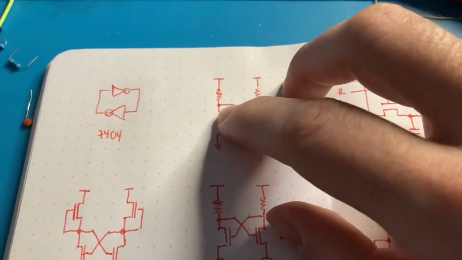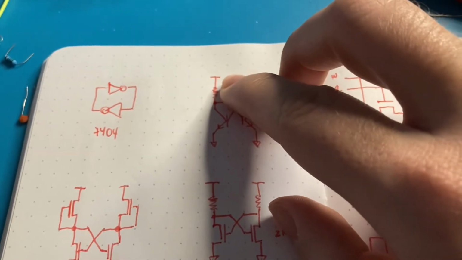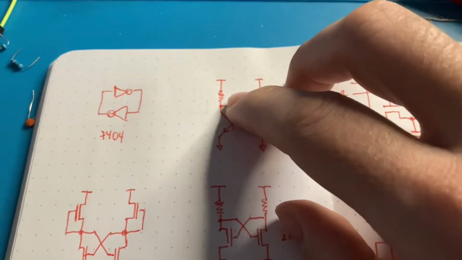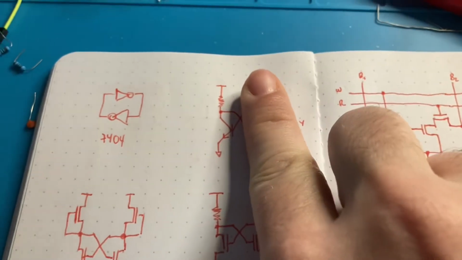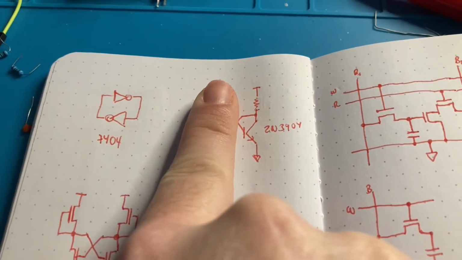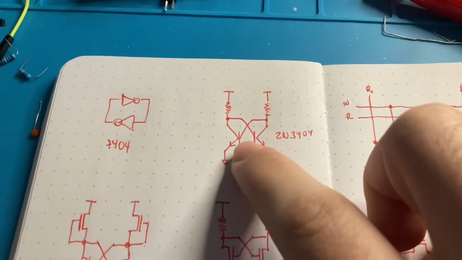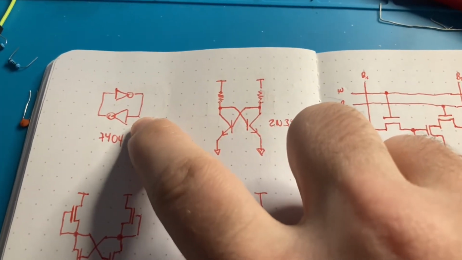The output stays more at logical 1 than logical 0. So this half is essentially a NOT gate, and this other half is also a NOT gate.